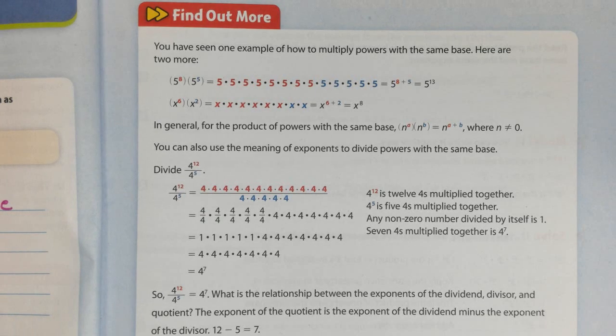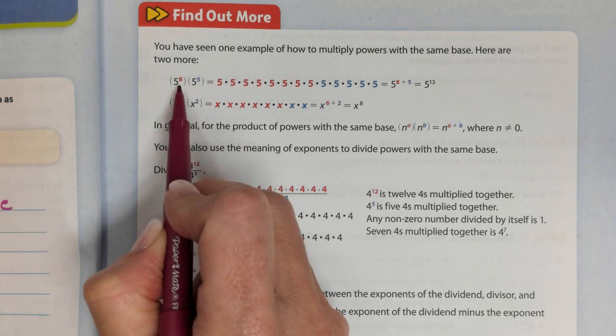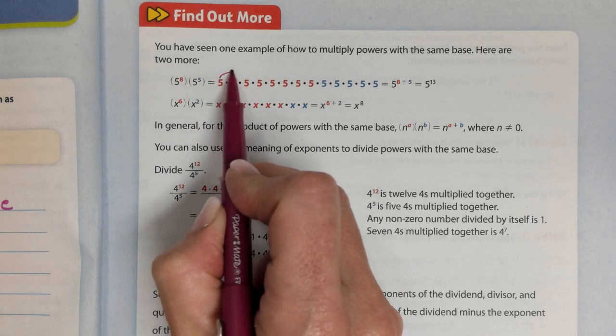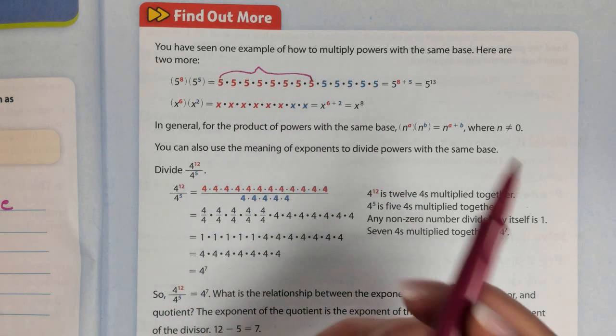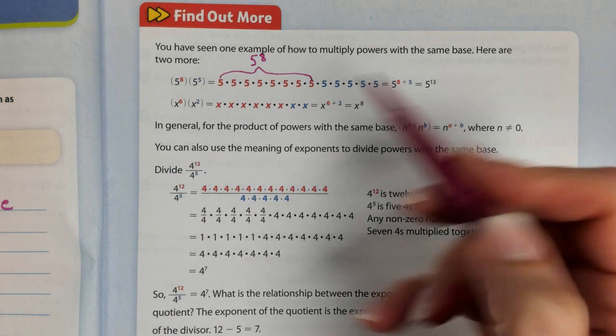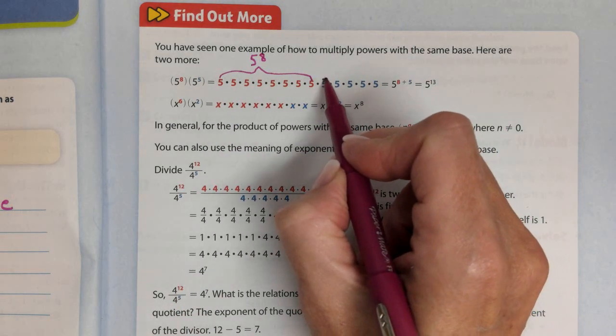It says that you have seen one example of how to multiply powers with the same base. So here are a few more. So we have 5 to the 8th, and they've color-coded it for you. So there's 8 of these 5s. So right there is 5 to the 8th. And then we have 5 to the 5th. That's in our blue.